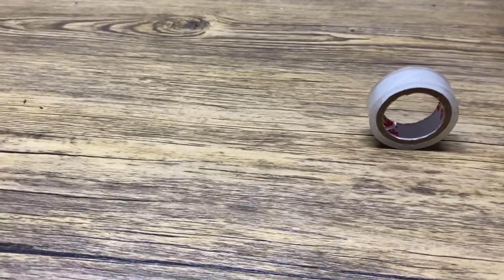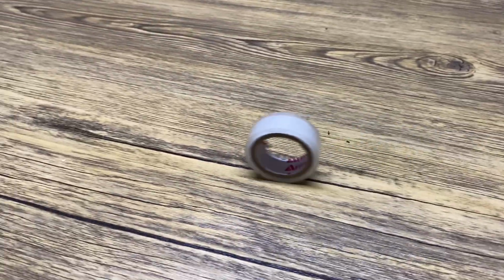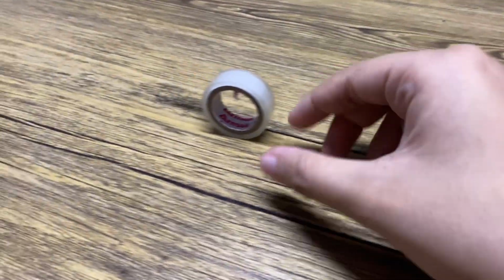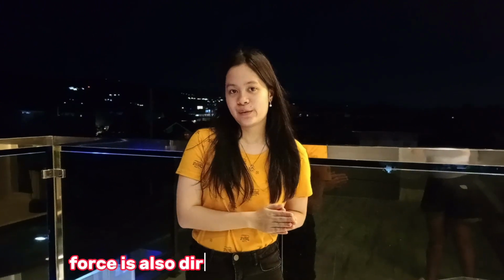For example, this Scotch tape, if I push it with full force, it can reach farther destinations and it is much faster. If I push it with just a little bit of force, it will be very slow. Next, it is also stated that force is directly proportional to its mass. Let me give you an example.